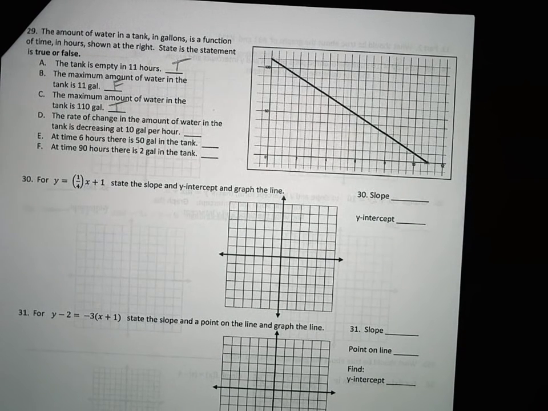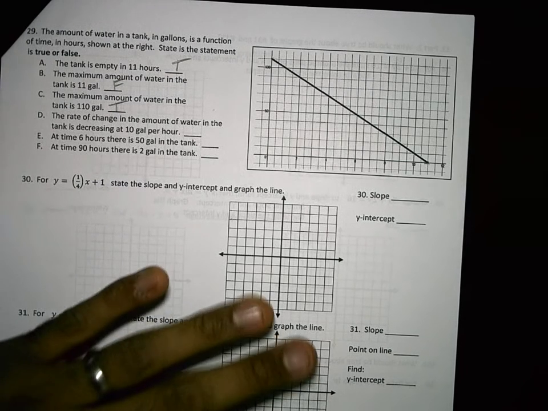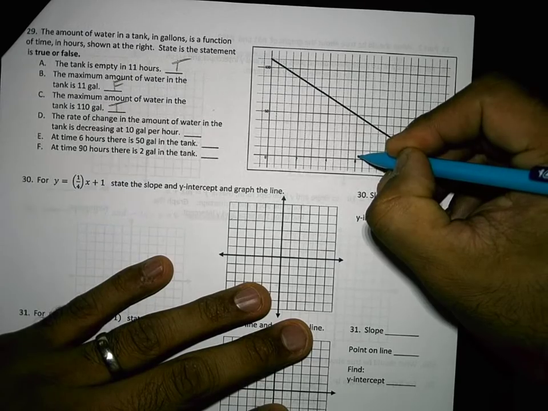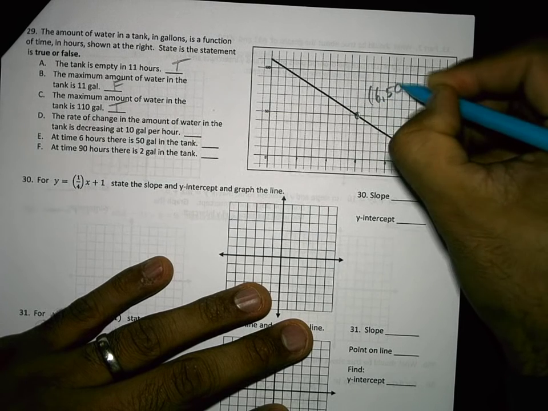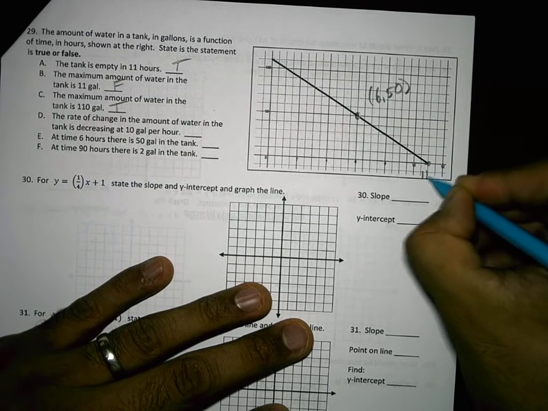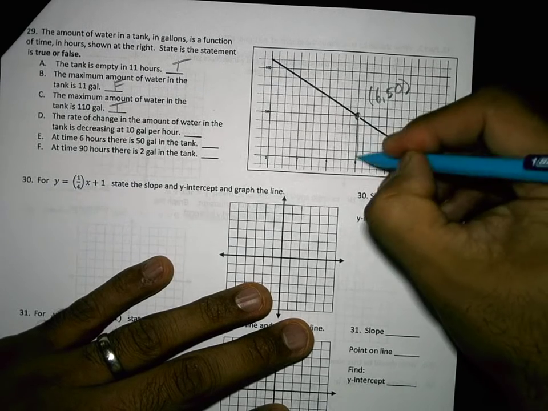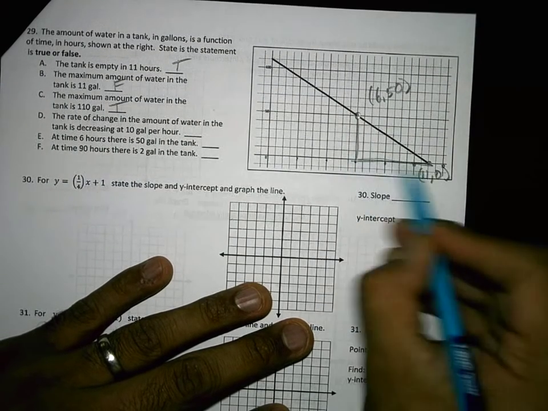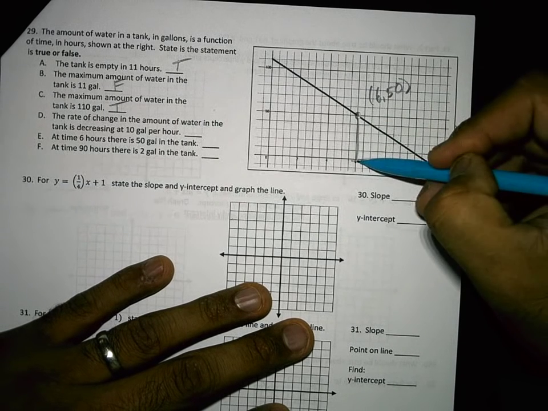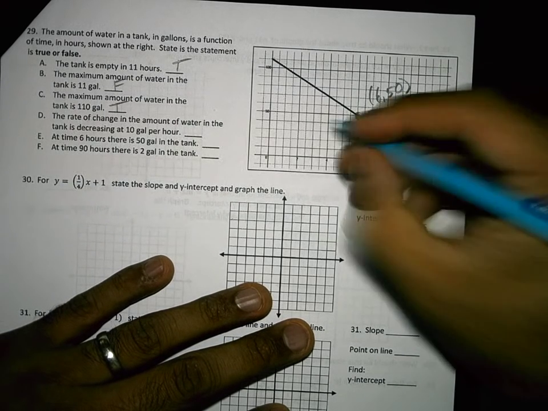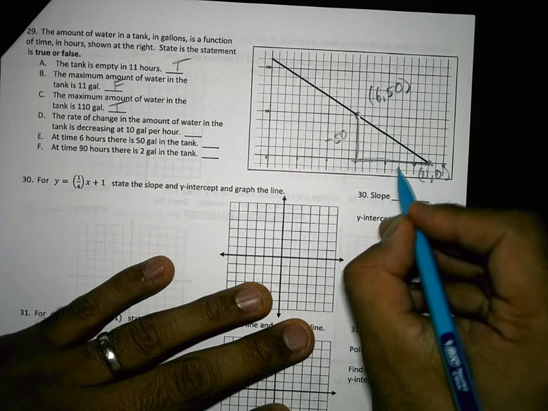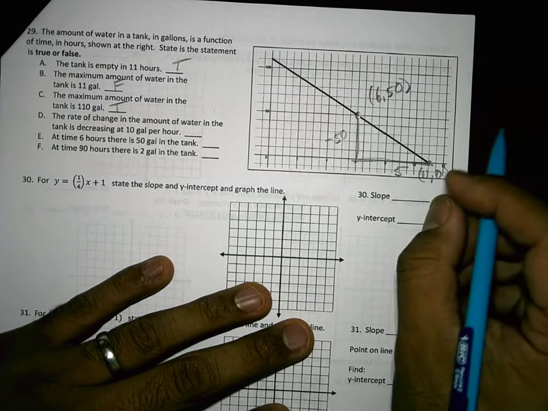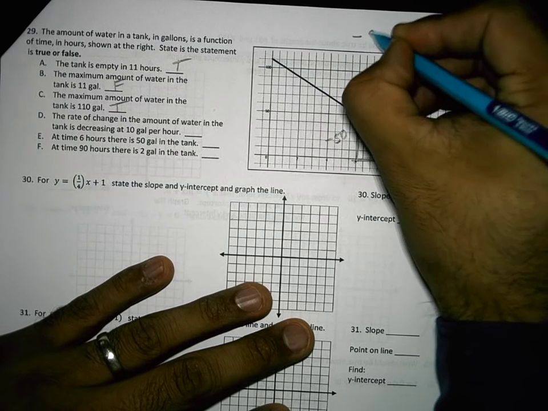The rate of change of the amount of water is 10 gallons per hour. So I need to see if I can find a couple of points here. So here's the point 6, 50. That's the point (6, 50). And this is the point (11, 0). So if I was to draw a right triangle in, I'm going to go down 50 because these numbers don't match up, right? I'm going to go down 50, and I'm going to go from 6 to 11. That's to the right 5. Okay, and so I'd get negative 50 over 5, which equals negative 10.